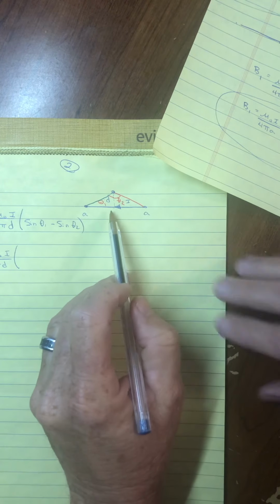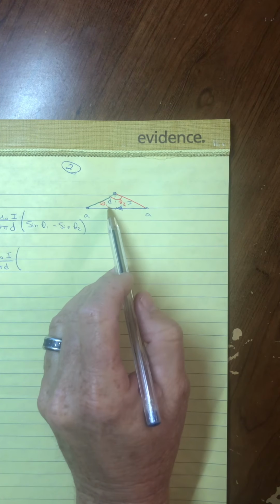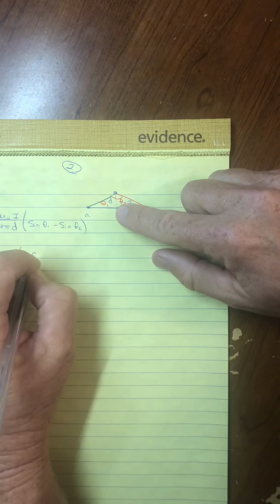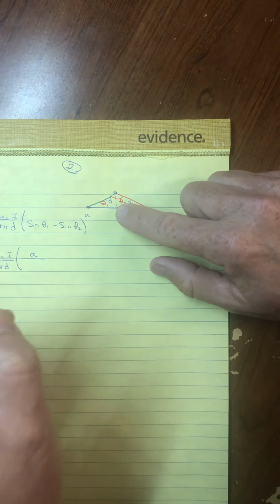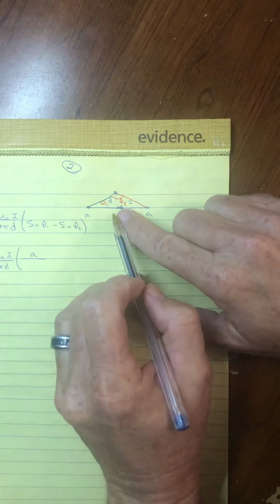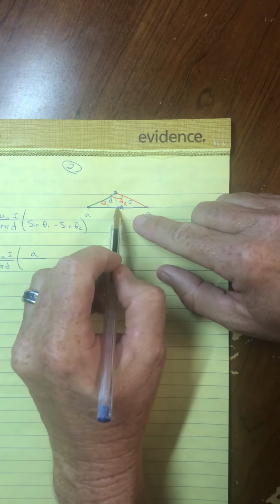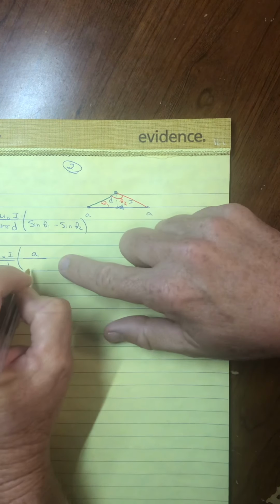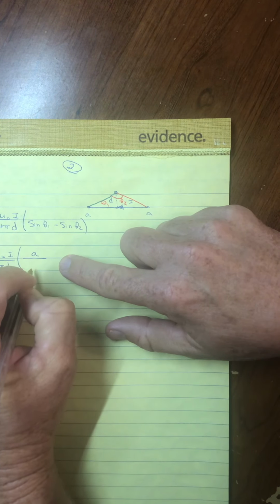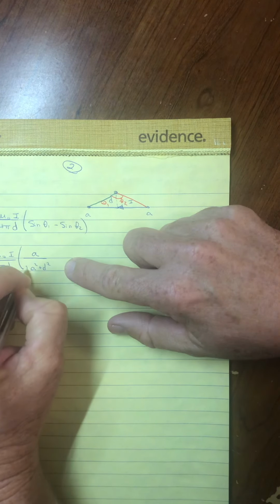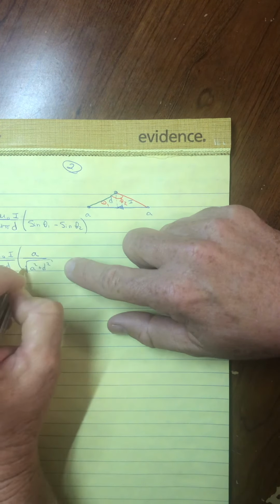As you look at this sine of theta 1, it would be the opposite. So that would be this distance, which is A, over its length, which, again, this would be distance D, this would be A, so the Pythagorean theorem would give me the square root of A squared plus D squared.